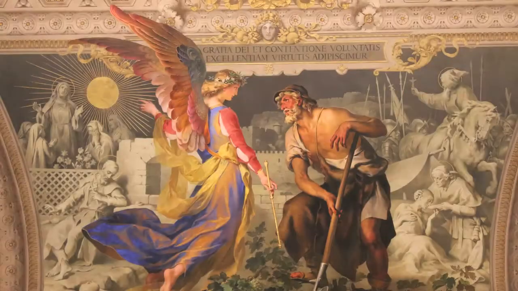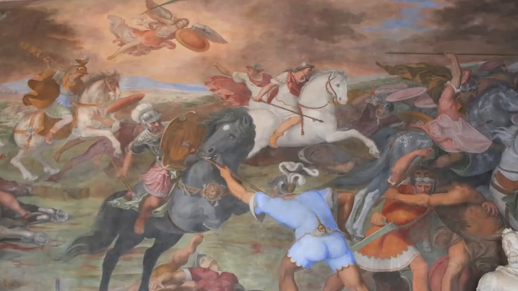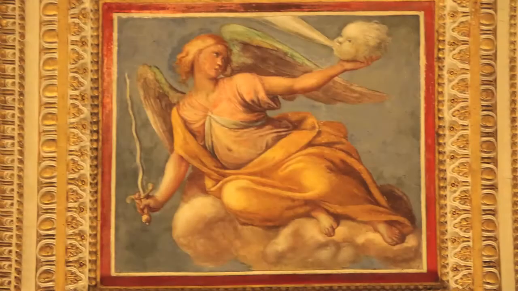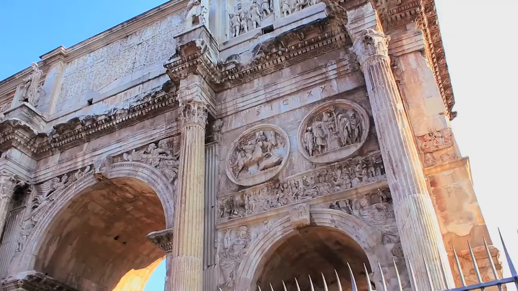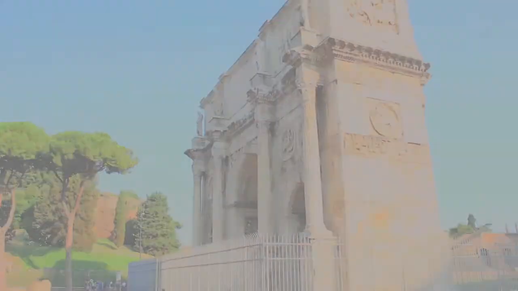Our first trope is the victory goddess, or Victoria. She is the Roman version of the Greek goddess Nike. She's depicted as a winged woman, often wearing a flowing gown and a crown. The victory goddess symbolizes a military victory, winning a battle or a war, and frequently appears on triumphal arches such as the Arch of Constantine.